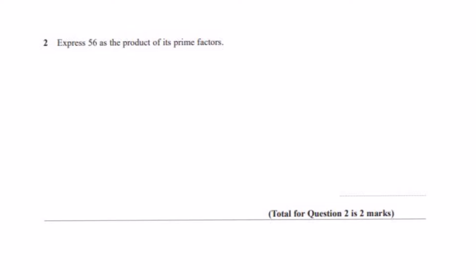And we've been asked here to express 56 as the product of its prime factors. So key fact here, prime factors, and we want to express it as a product. So let's start with 56. And I always start with 2. Knowing that 56 is even, we can divide it by 2 nice and easily to give us 28.